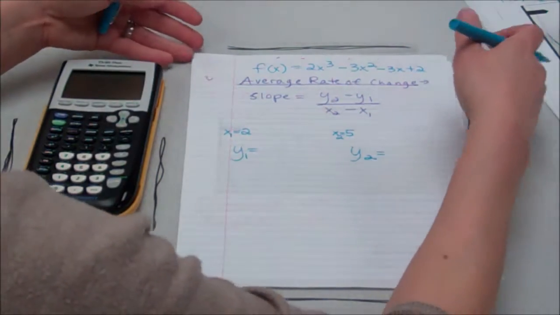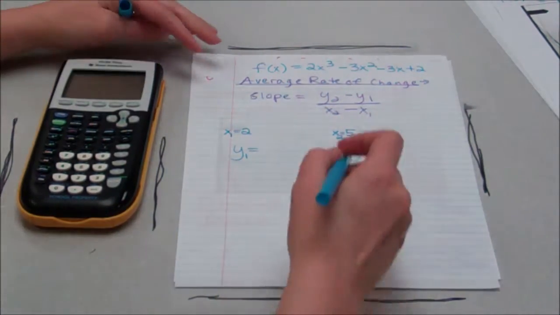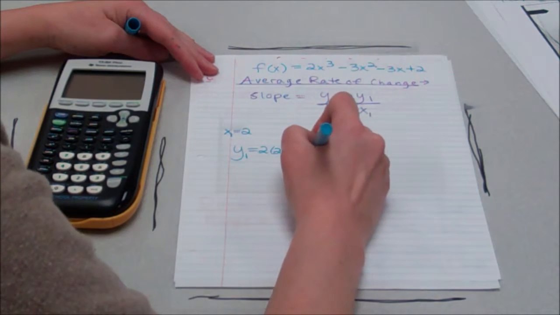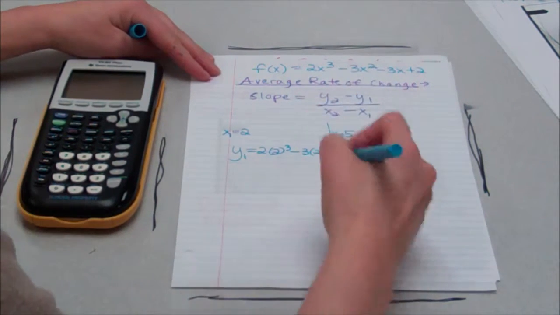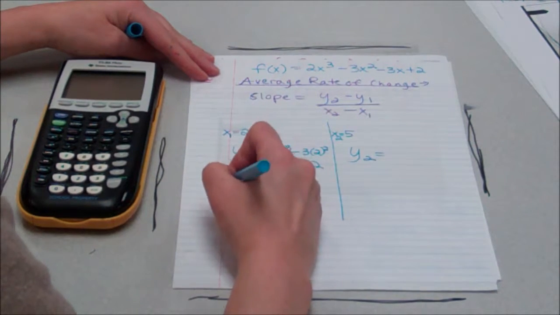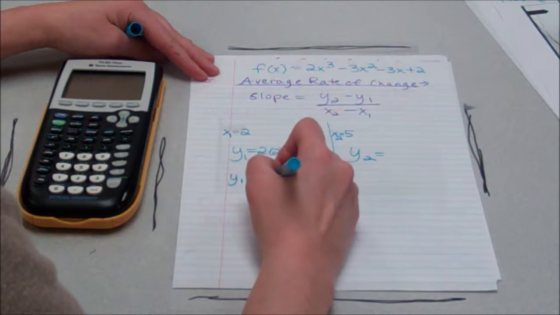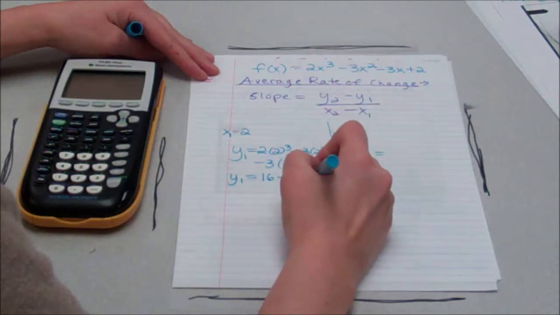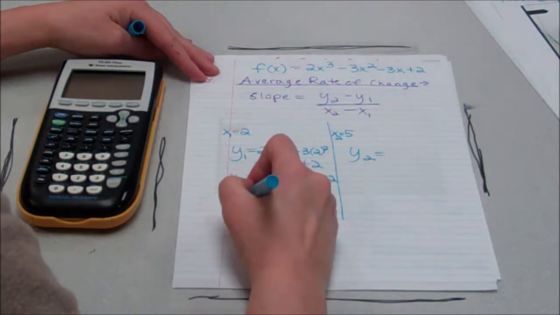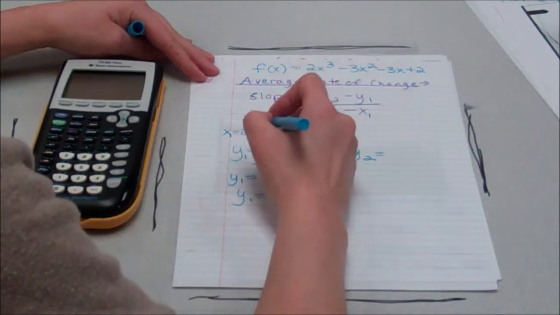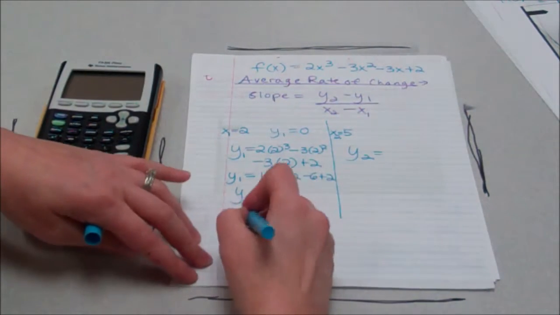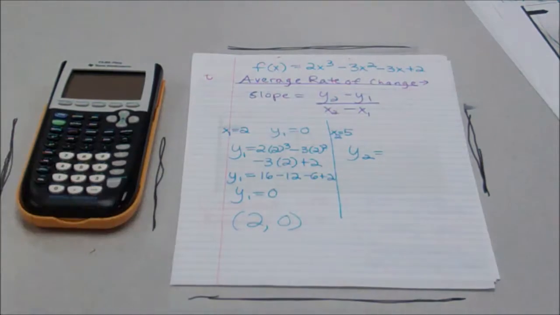All right. If you need help, use your calculator. So 2 times 2 to the third minus 3 times 2 squared minus 3 times 2 plus 2. Alrighty. That's 16 minus 12 minus 6 plus 2. There was a typo in this one also, guys. The answer should have been 0. So the first point that I'm going to use, my x1, y1, will be 2, 0.